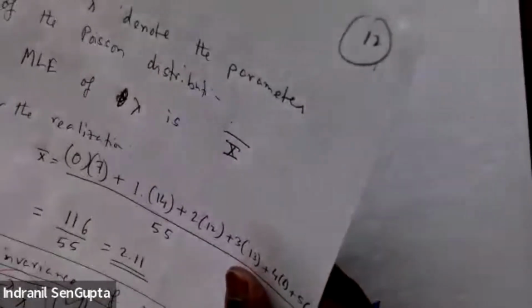Now, since we have done one example just before this one, regarding the binomial, let me also solve another problem which is very similar to what we have just done.